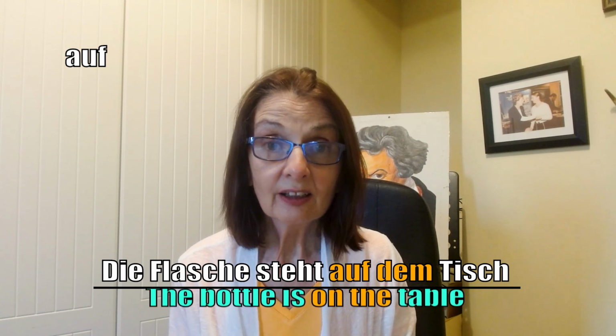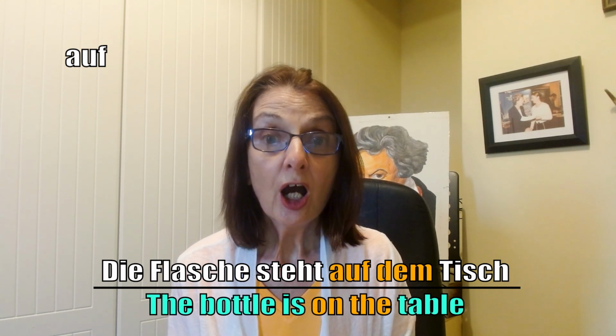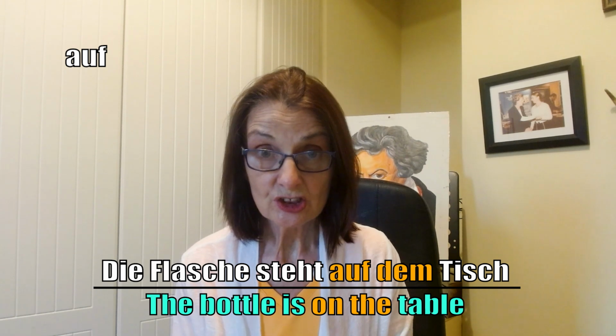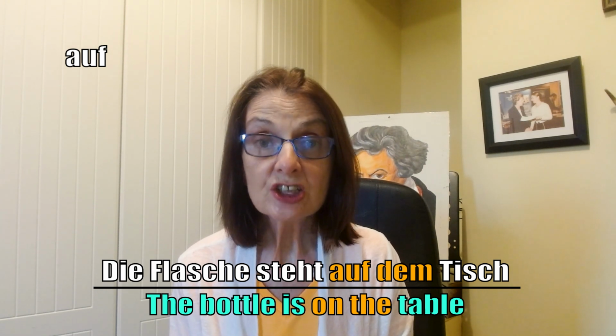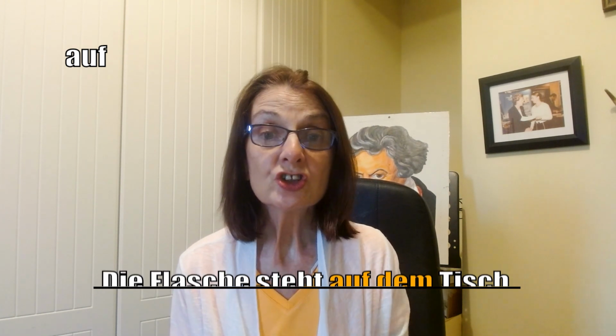Und wo ist die Flasche jetzt? And where is the bottle now? Die Flasche steht auf dem Tisch. Stellen is to put standing up. Stehen, it stands somewhere or is somewhere.